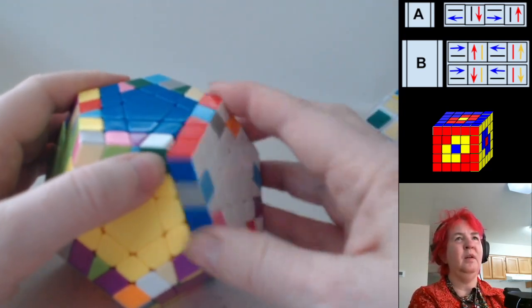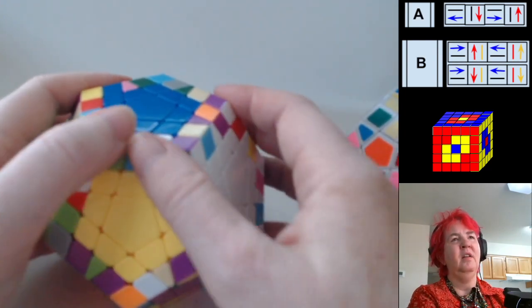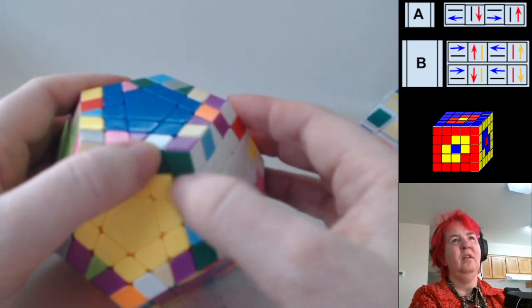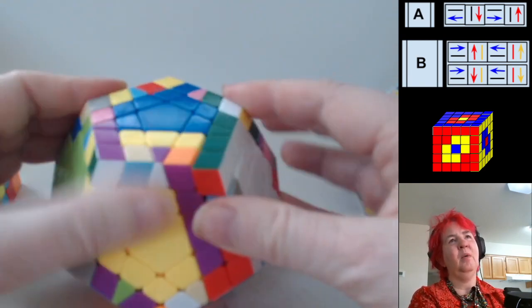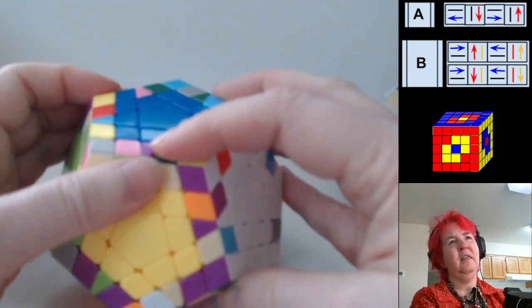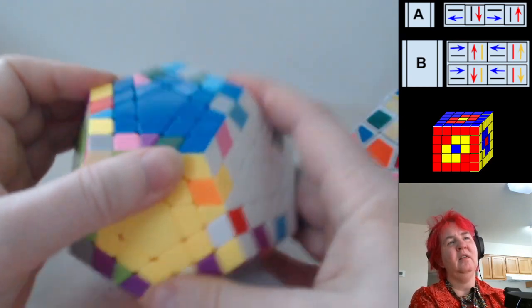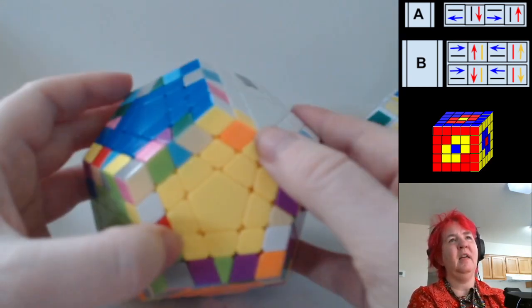Here's another one. Okay, bring the corners to match the front. It's going in this direction. Away, up, in, up, away, down, in, down, and set the tips. Okay.